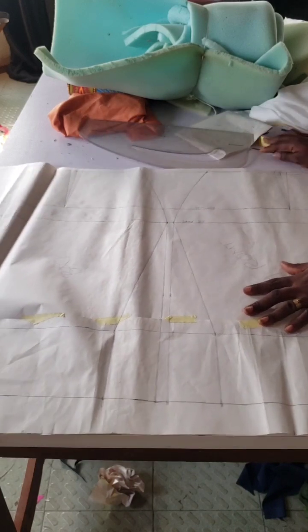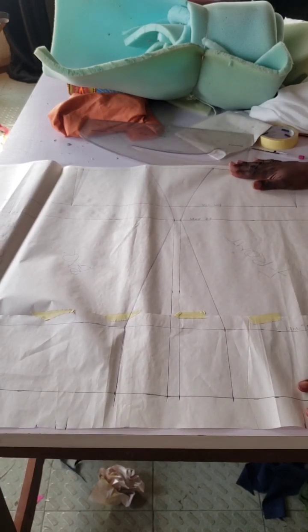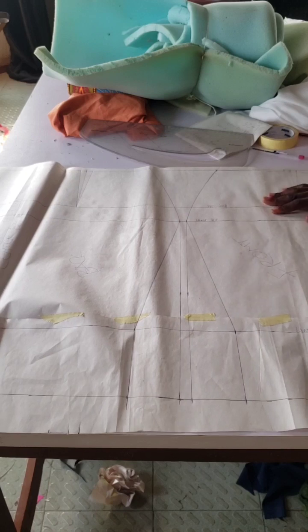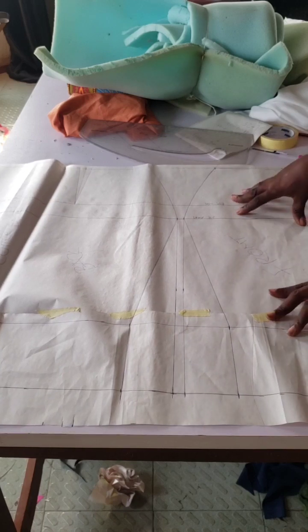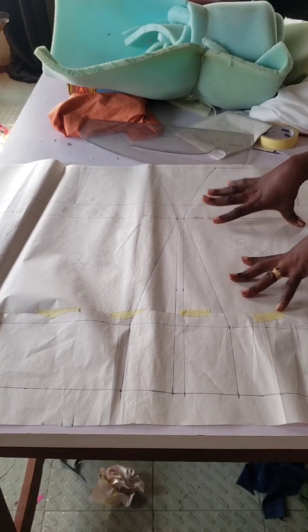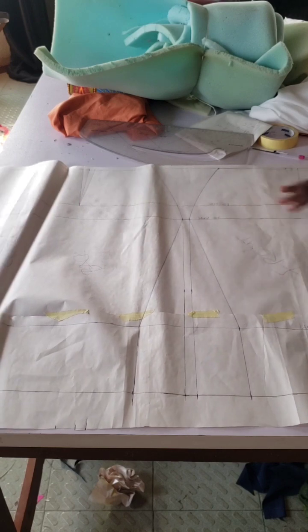So this is our pencil skirt, the enhanced version of our pencil skirt. Now let's cut our pattern.